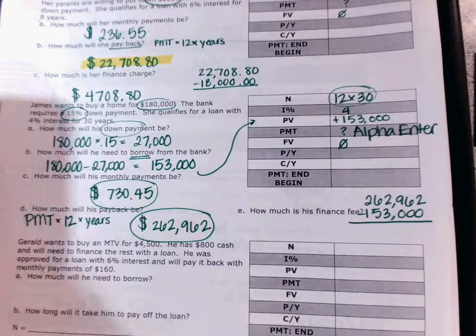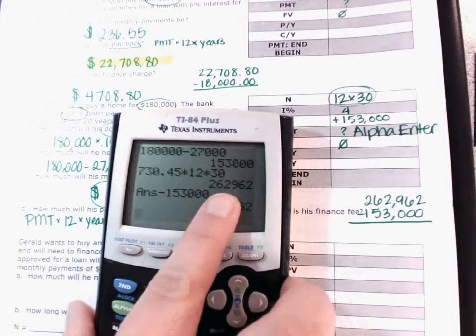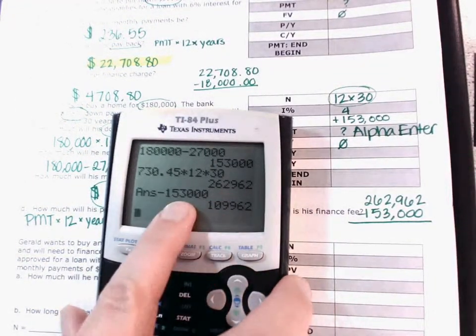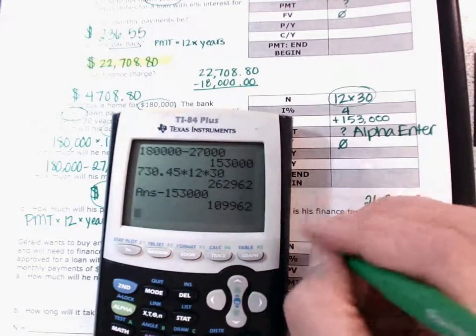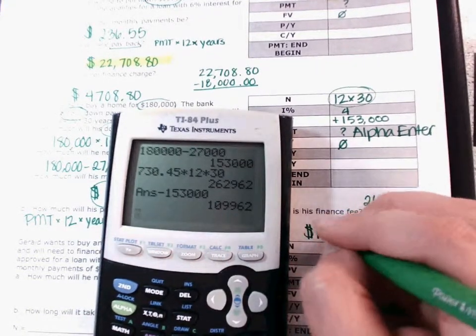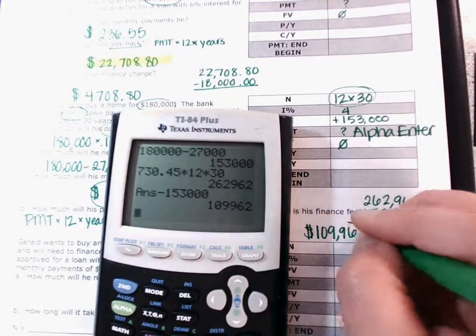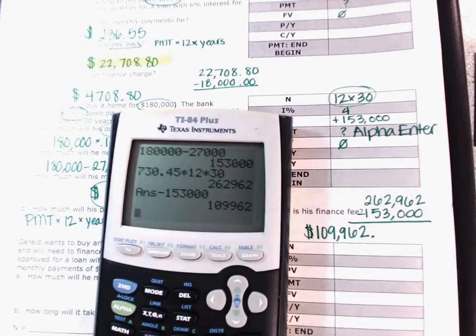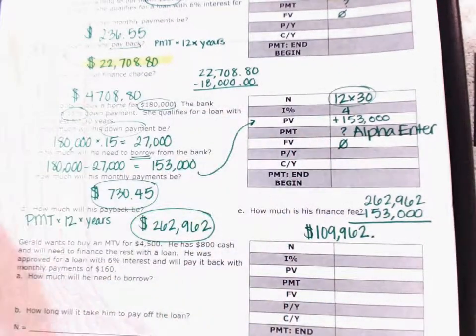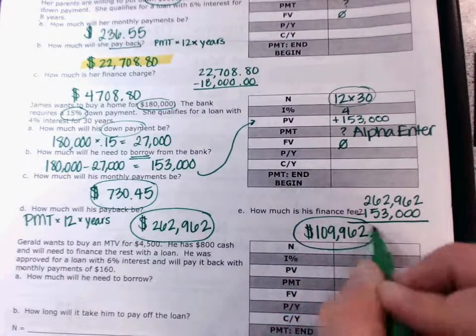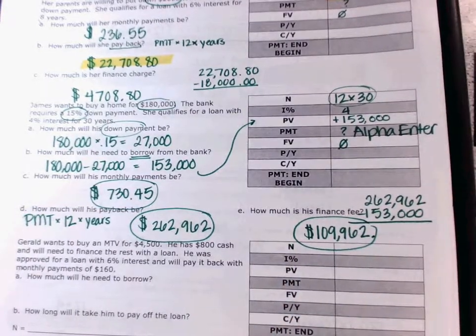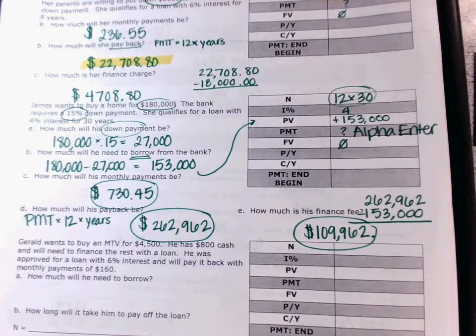Okay, so let's put this up here. $262,962 minus $153,000. He paid a total of $109,962. I said that number weird, but you get the idea. Okay, that's basically a charge to the bank for him being able to use their money to purchase the home.